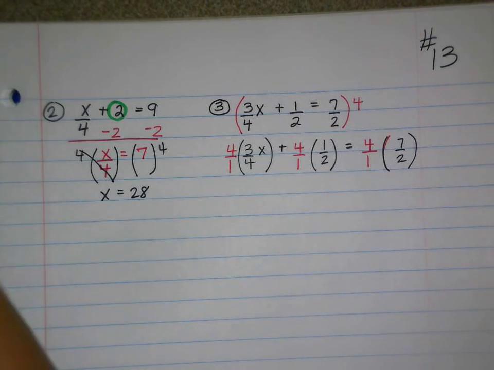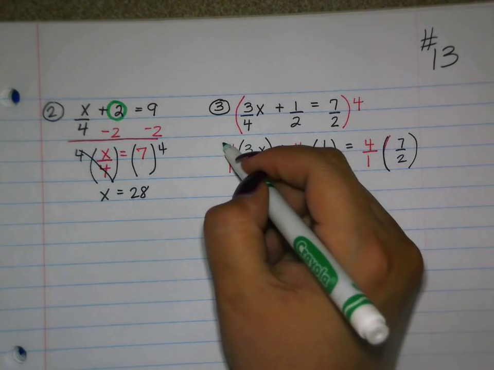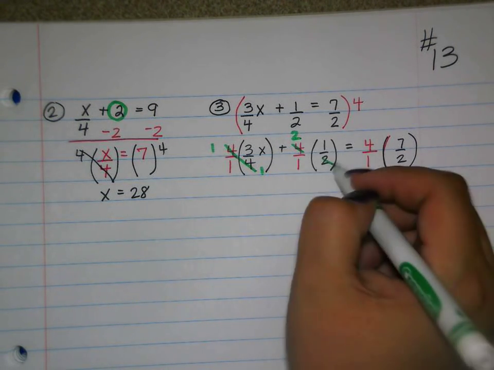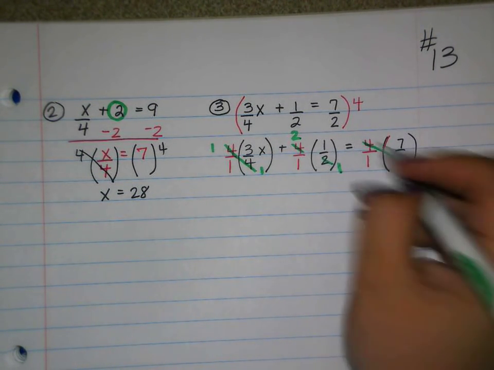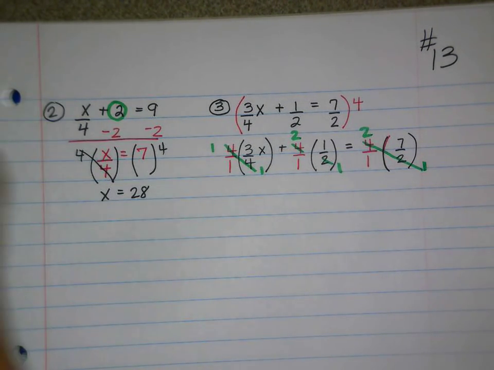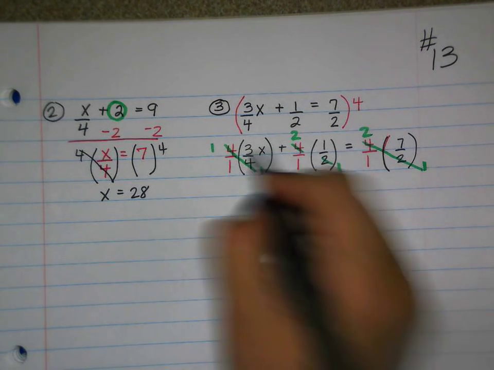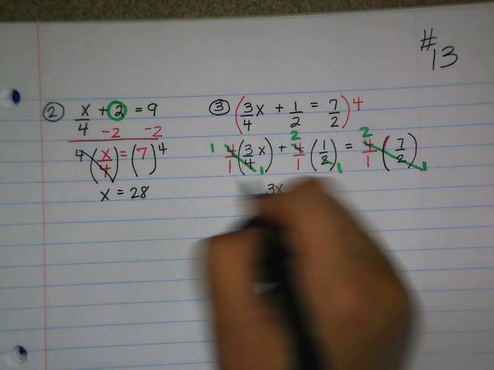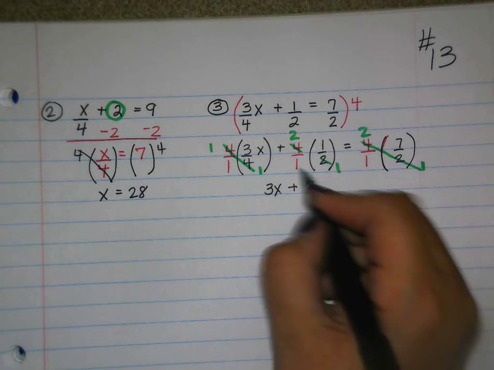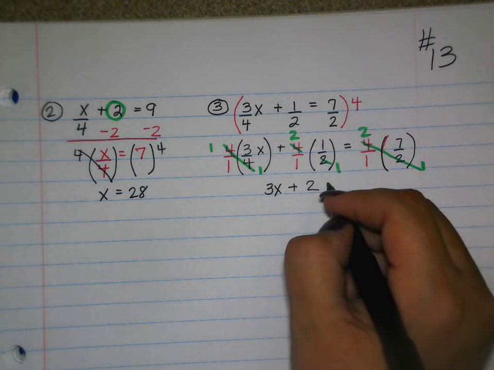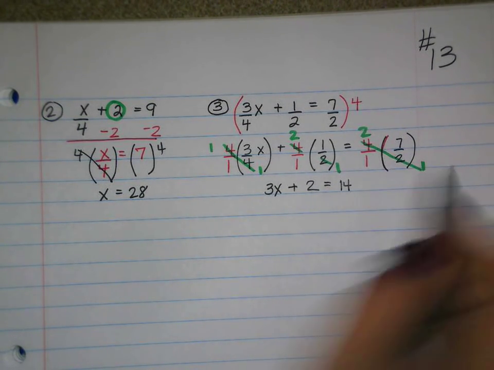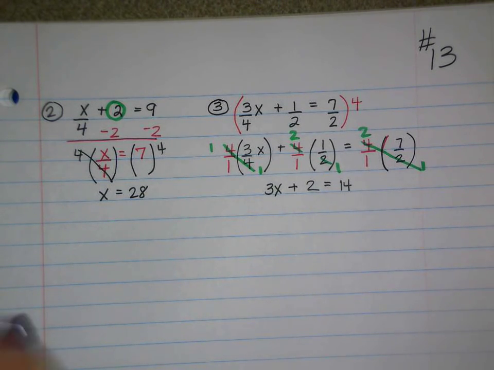So if we look here, these two become a 1. This 2 goes into 4 twice, and 2 goes into itself once. We can cross cancel these. 2 goes into 4 twice, and 2 goes into itself once. When we went through and finished that multiplication, now we have 1 times 3x, which is just 3x, over 1, which we don't need to write, plus 2 times 1, which is 2, over 1, again, we don't need to write it, which is equal to 2 times 7, which is 14, over 1, which we again don't need to write. Now we have a simple two-step equation.